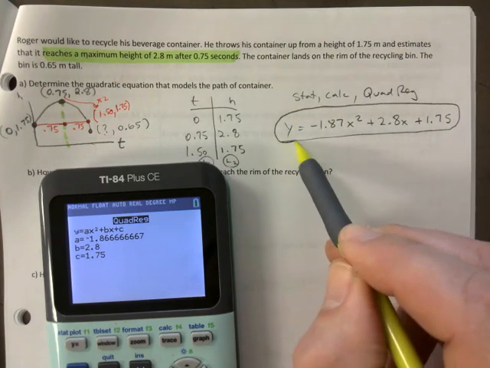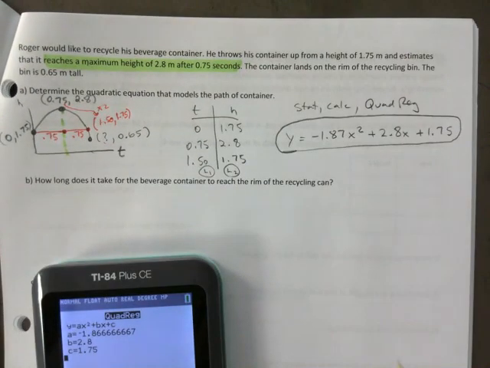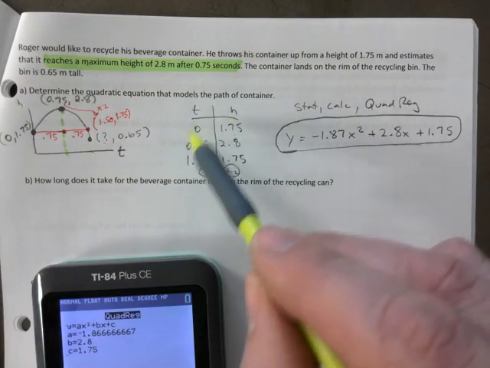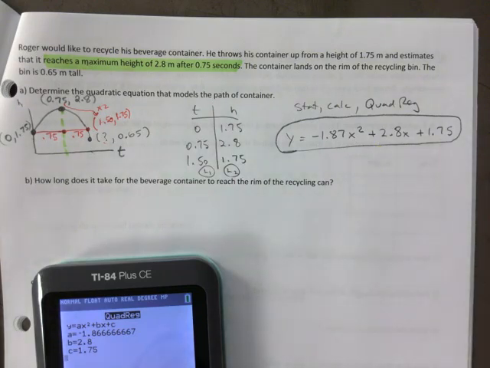That is what this question wanted, and this would have been a 2-mark question. If you see 2 marks, it means I need to see some way that you came up with the points and another point for the actual equation in this case.